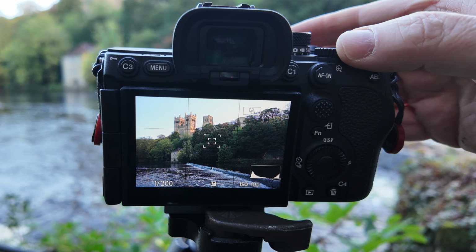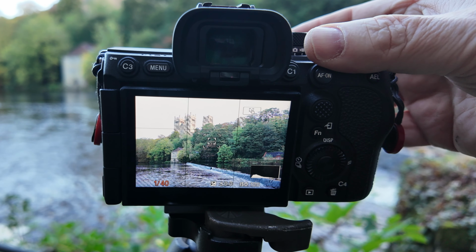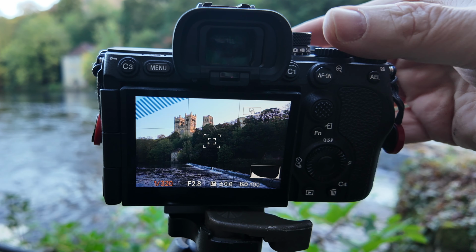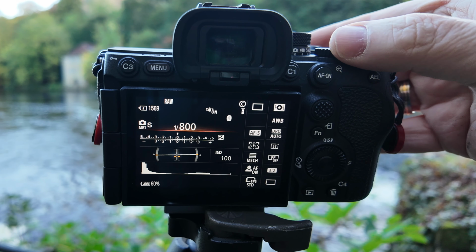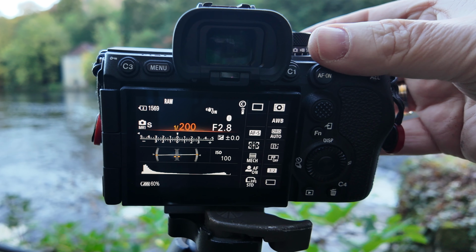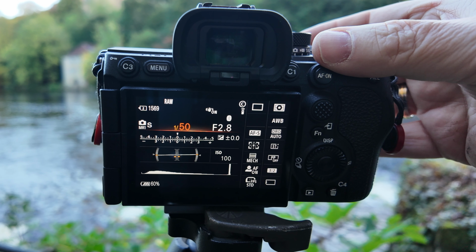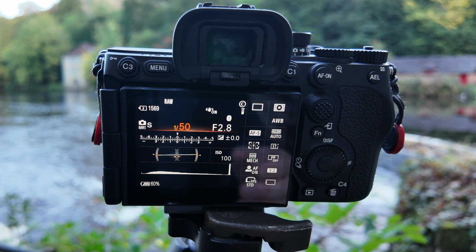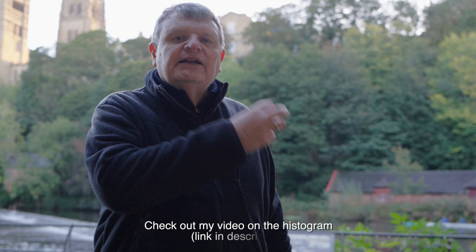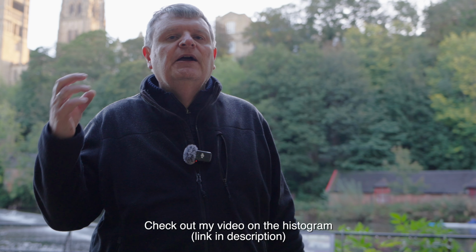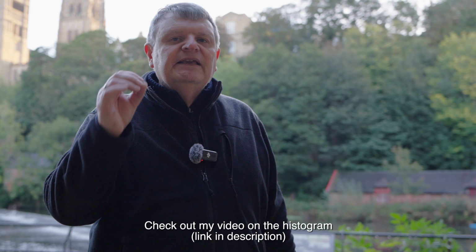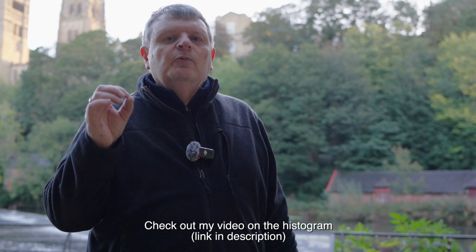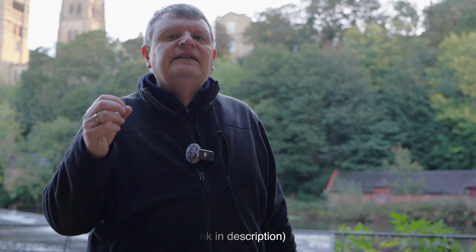However, if you think of the histogram as like a bucket, when the water fills up in the bucket and tips over the side, you're overexposing or you're underexposing. If it's going off on the right-hand side, you are overexposing. If you're going off the graph on the left-hand side, you are underexposing. In both cases, your shadows might be crushing and your highlights might be clipping. Now, if you use the histogram in combination with the blinkies, it's a really powerful way of making sure that you never get any blown highlights in your images.